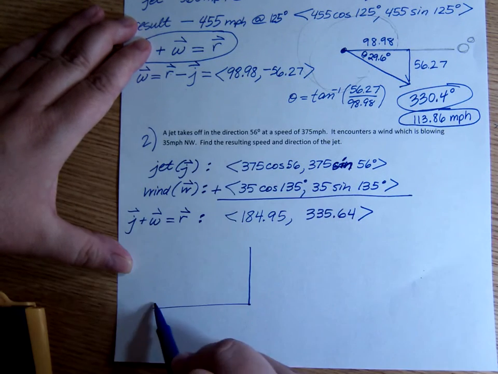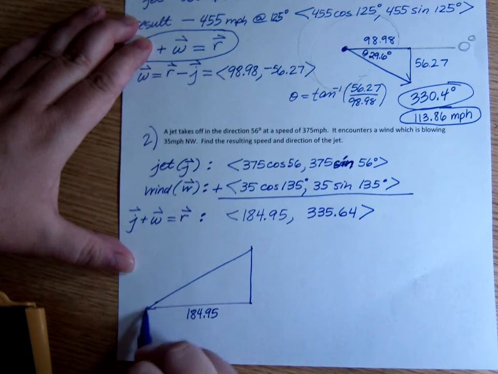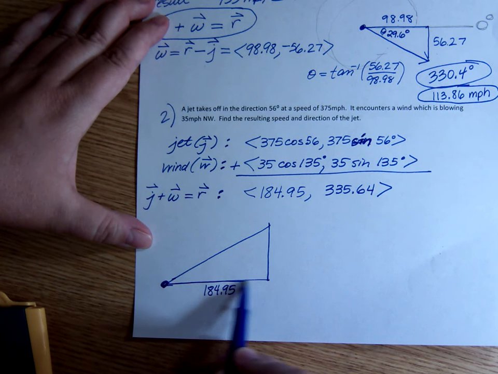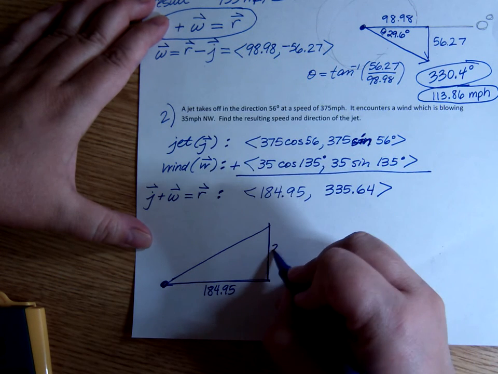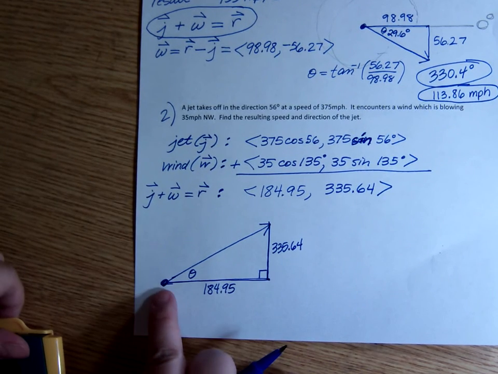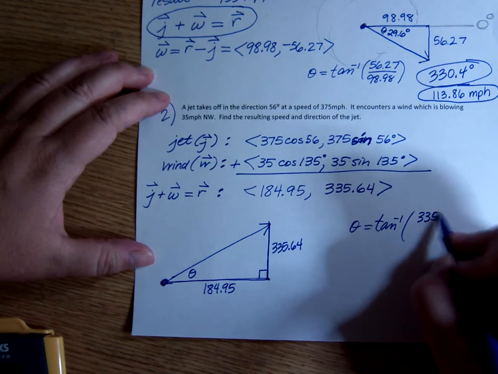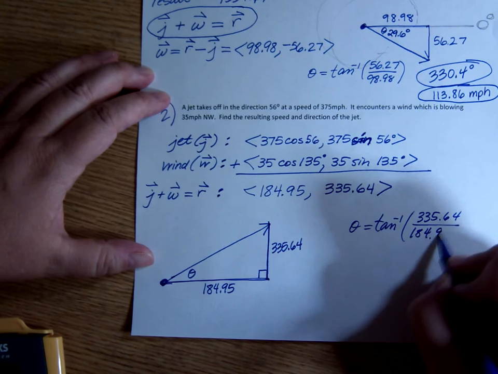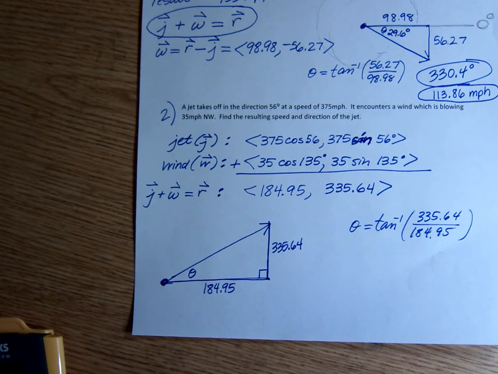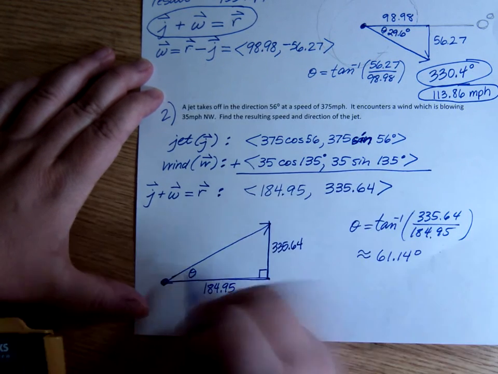So we have 184 to the right. And I'm sorry I didn't show this. Here's where I'm starting. I'm going 184 to the right. Then I'm going 335 up, and this is definitely not proportional, but it doesn't really matter. And I'm trying to find this angle. This is my vector. The theta is always right there by the initial point of the vector. So I'm going to do inverse tan again of 335.64 over 184.95. And I get 61.14 degrees. That's right here.